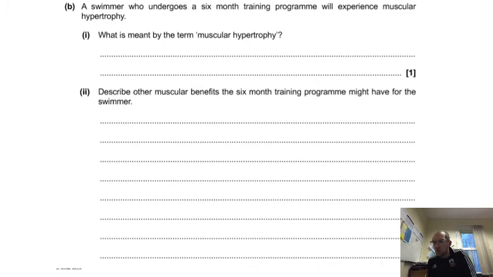So for the correct answer, we're looking for increase in power, strength, including tendon strength, increase in speed, increase in muscular endurance, increase in resistance to fatigue, increase in flexibility, range of movement, less chance of being injured, increased tolerance to lactic acid, higher delayed anaerobic threshold, increased rate of removal of lactic acid, quicker recovery rate, increased capillarization at the muscle.